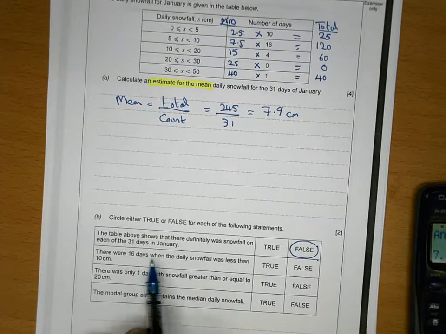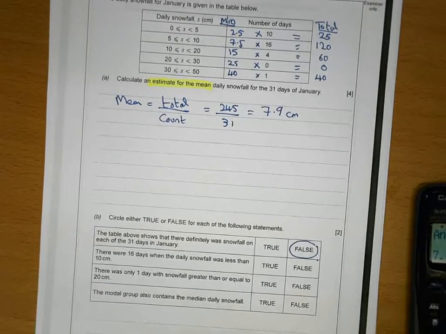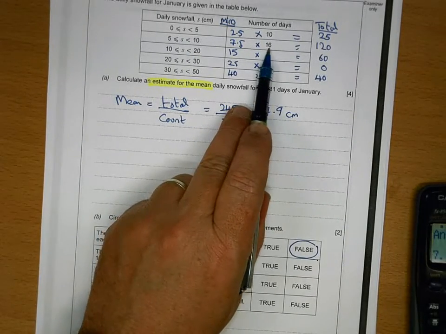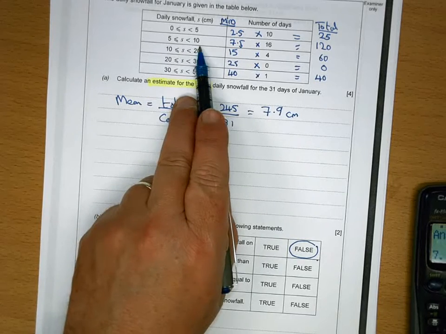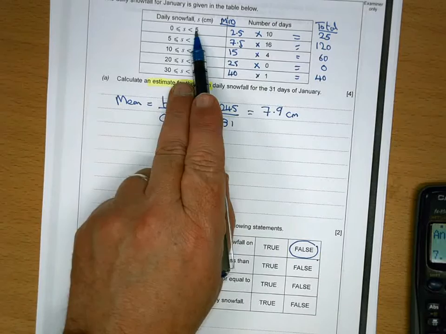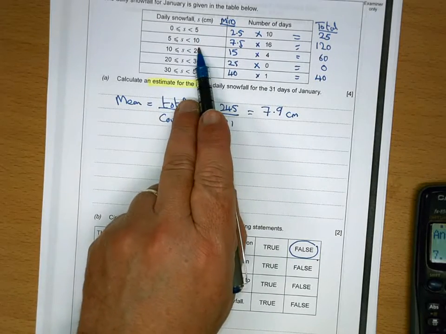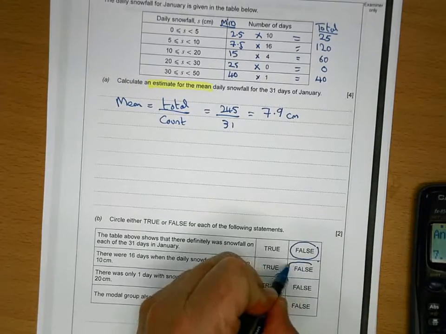There were 16 days when the daily snowfall was less than 10 centimeters. Well, there were 16 days when the snowfall was between 5 and 10, but there were 10 days where it was between 0 and 5, and those are also less than 10. So that's false as well.